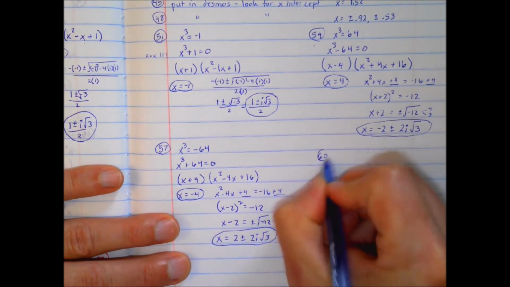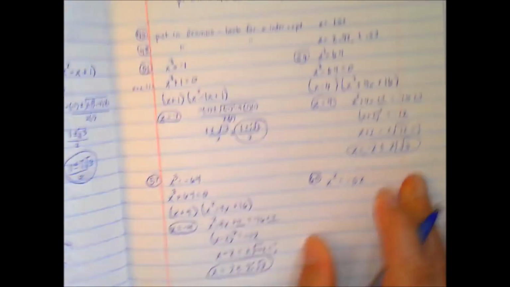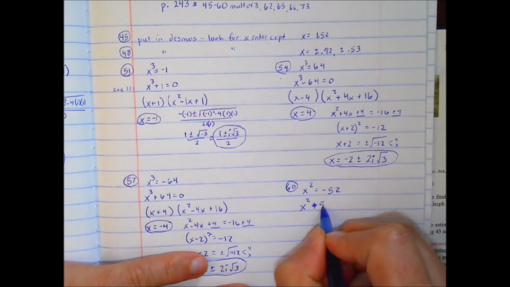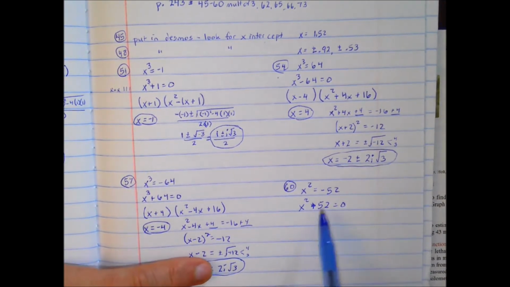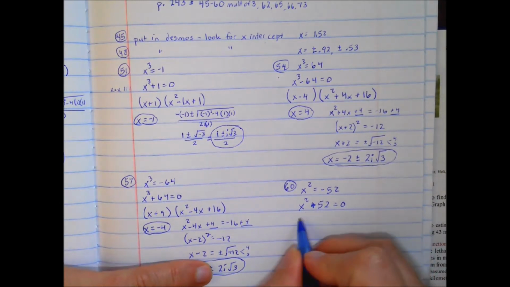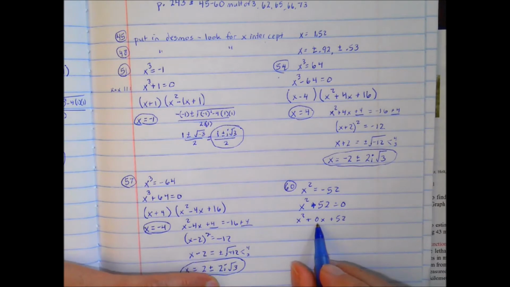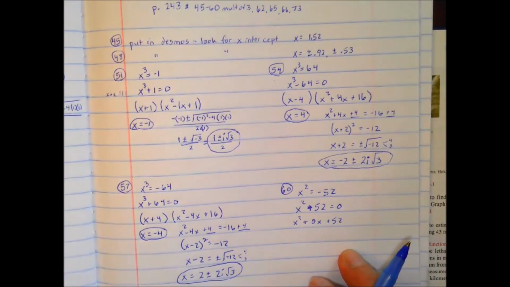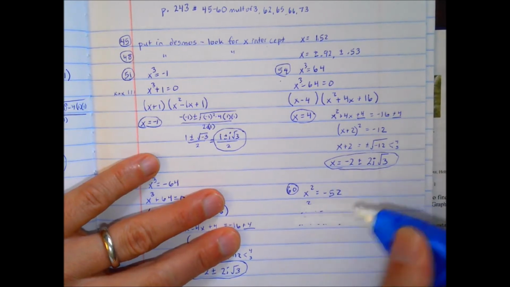Okay, number 60. We have x squared is equal to negative 52. So we have x squared plus 52 is equal to 0. Okay, so you can't factor this. It's not a difference of squares or anything like that. So let's use a quadratic formula. Just to make sure you know this, it'd be like x squared plus 0x plus 52. If I use the quadratic formula, there's that term there. Actually, you know what? You could use a quadratic formula, but it'd be easier to just solve this directly, wouldn't it?